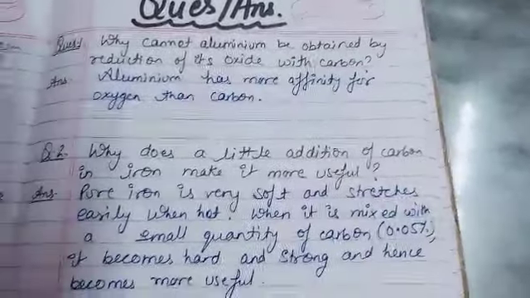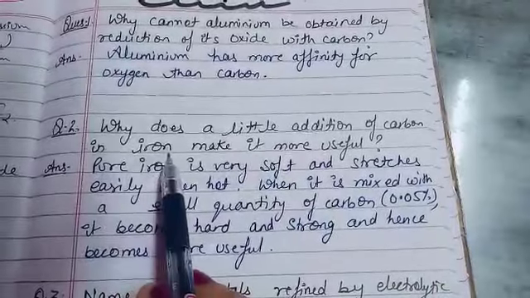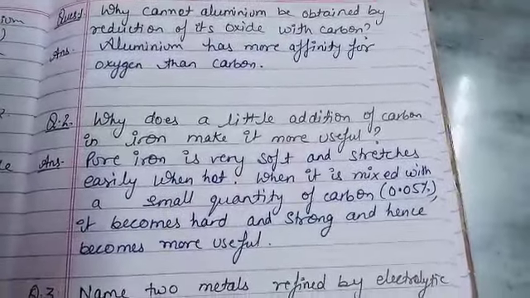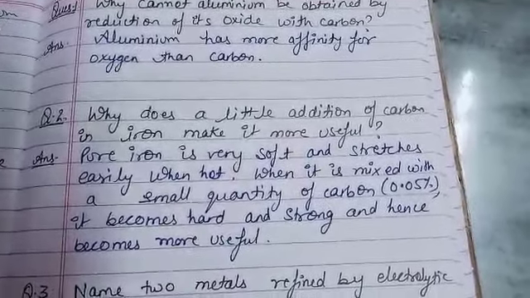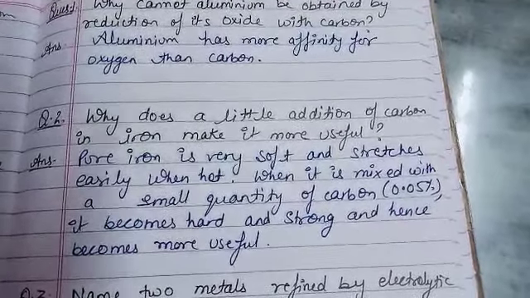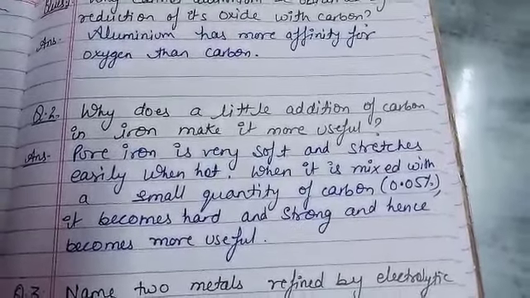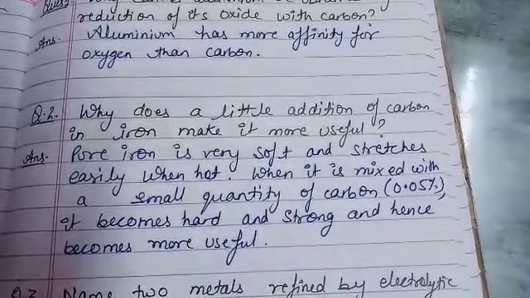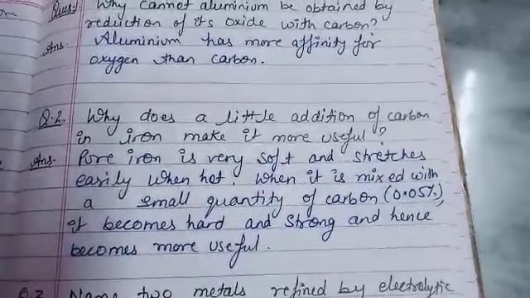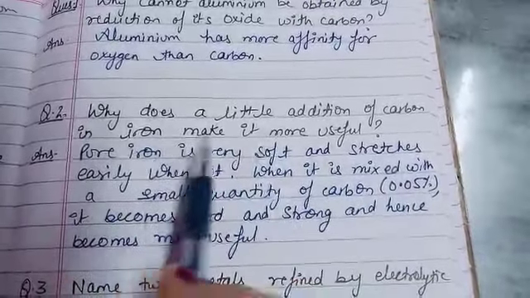Next, why does a little addition of carbon in iron make it more useful? If you remember, we have learned alloys. Simply, it is a mixing of two or more metals, or maybe a very small amount of non-metal. Then their properties get improved, like the strength increases, the resistivity increases, maybe the conductivity increases. It depends on what you are doing, you are enhancing the properties.